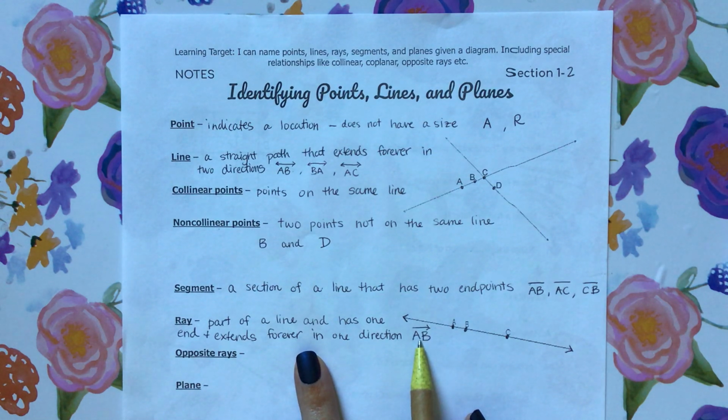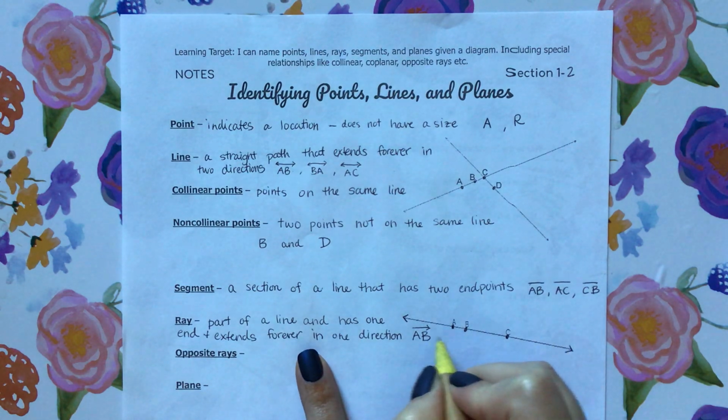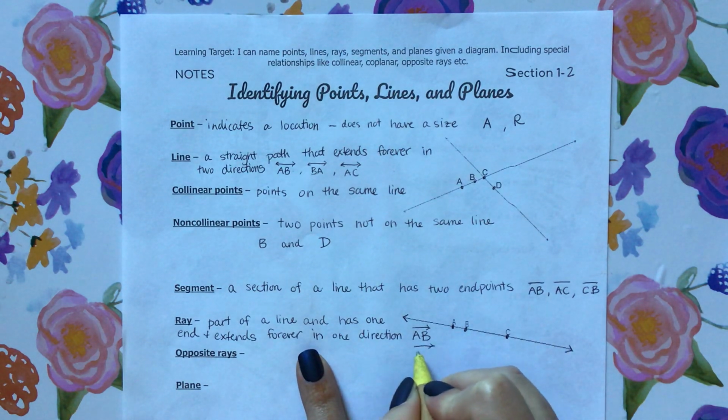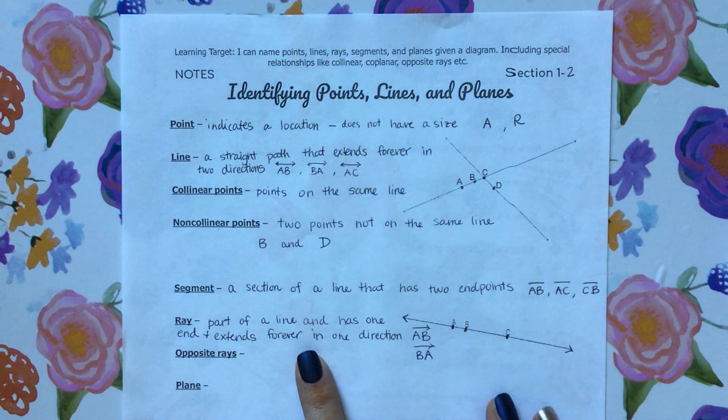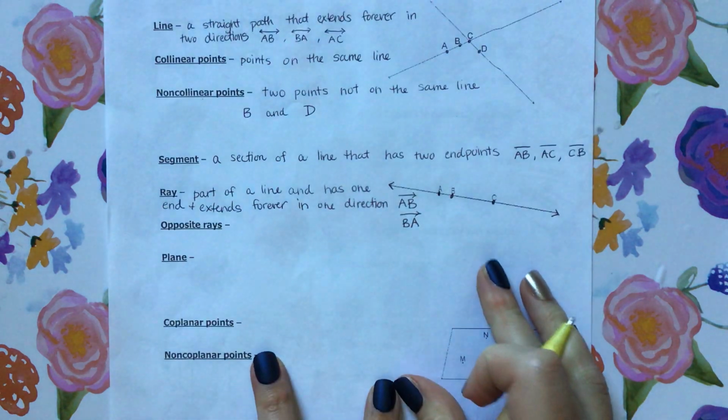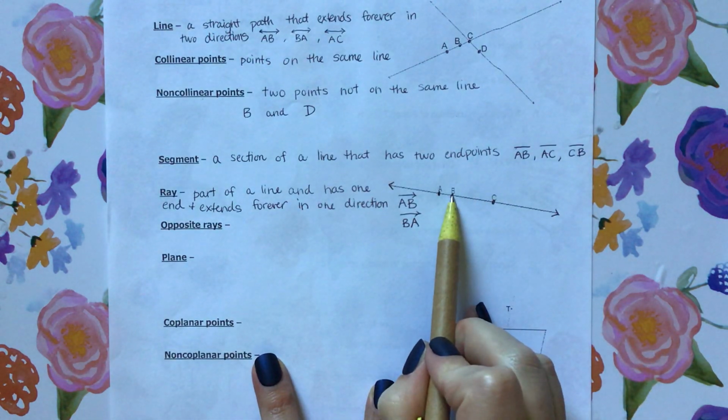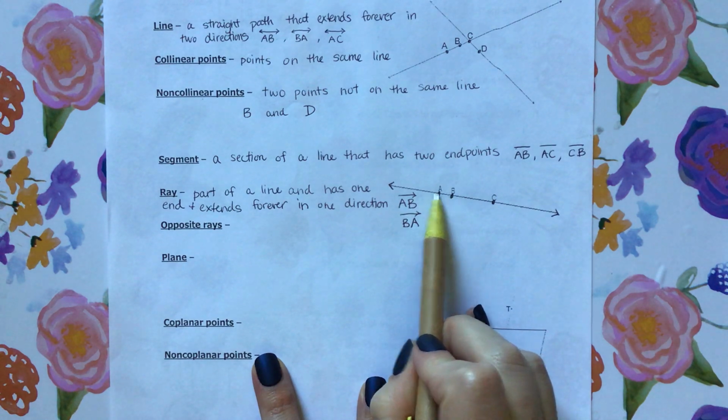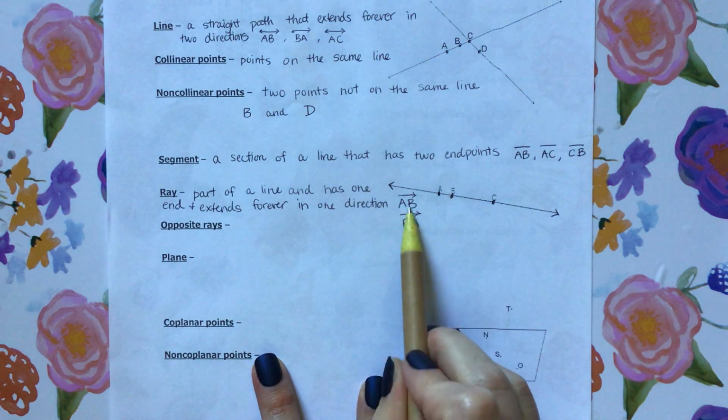Something that's important though is that order matters here. So ray AB is starting at A and going to the right on this line. If I were to say ray BA, then I'm starting at B and going left. So the order matters here.